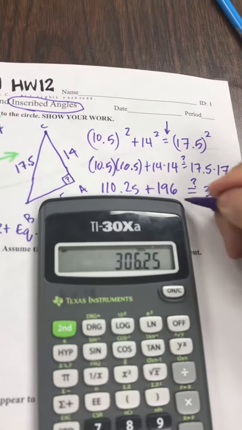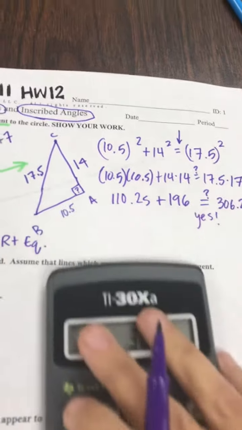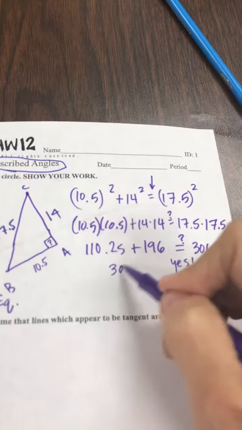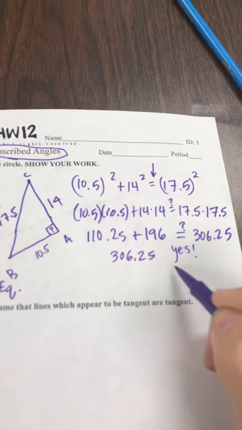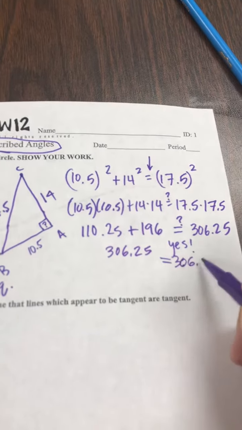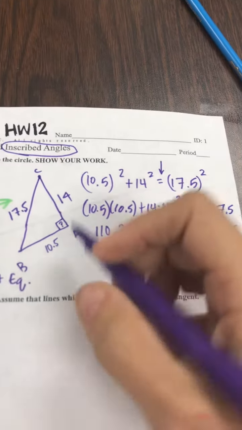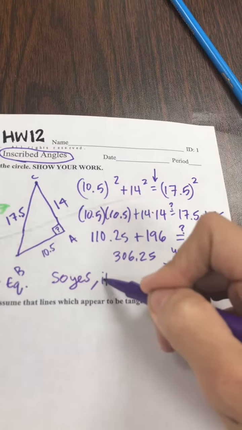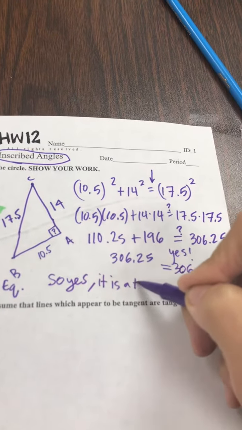Ooh, cool. Yes. I ended up getting the left side totally equal to the right side. So yes, it is a tangent line.